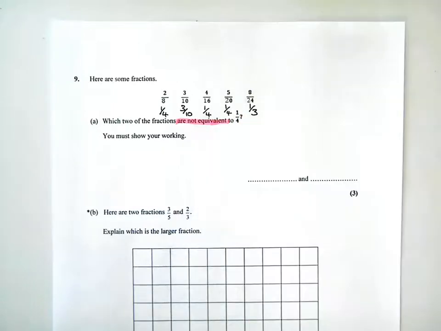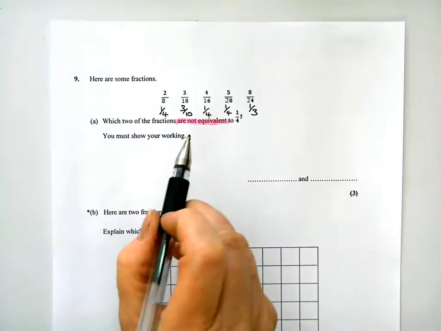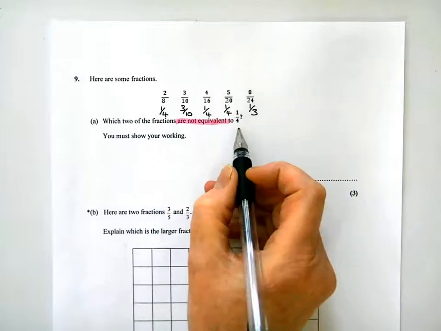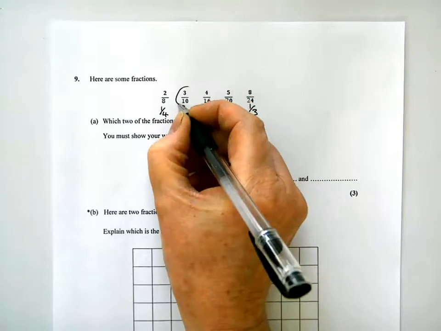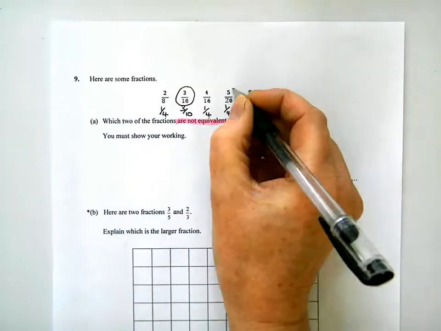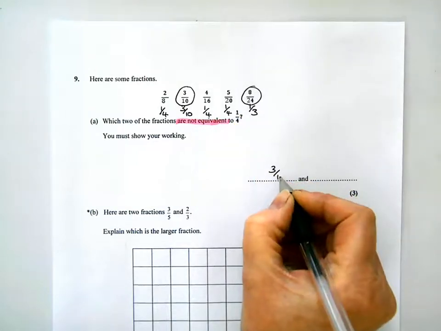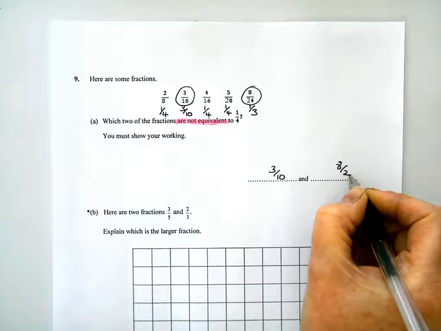Okay, so we can see that the two not equivalent to a quarter are 3/10 and 8/24.